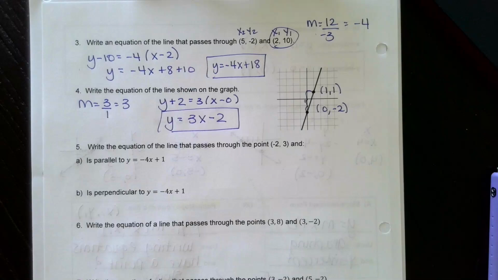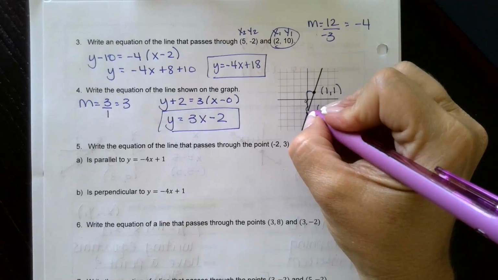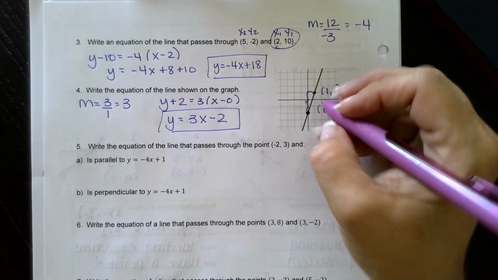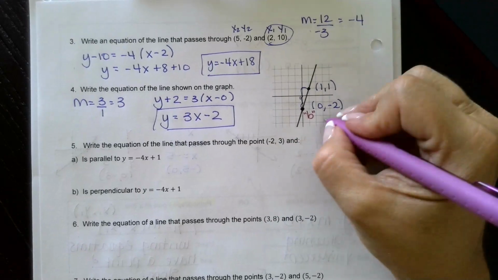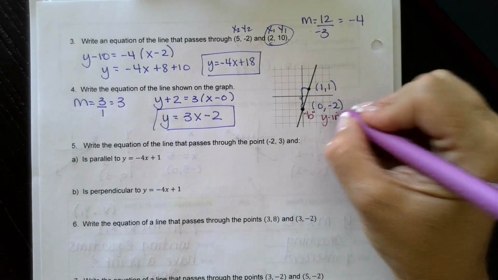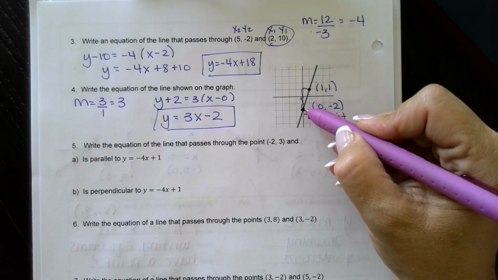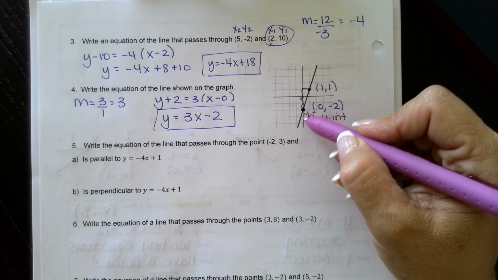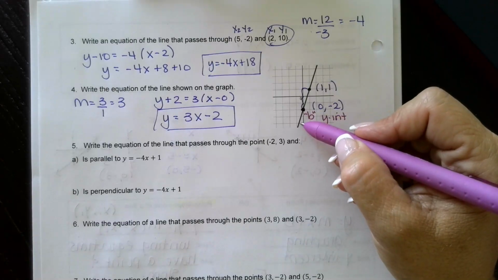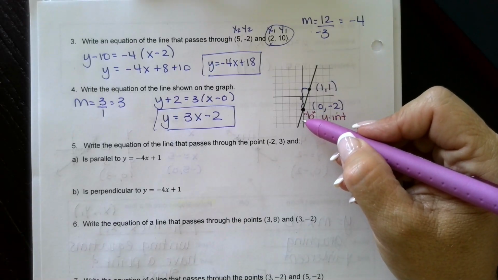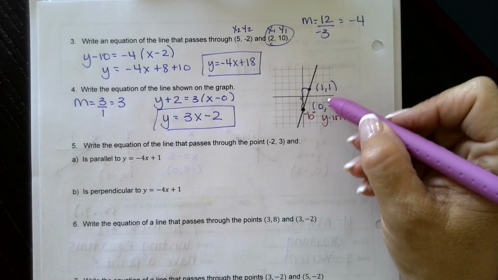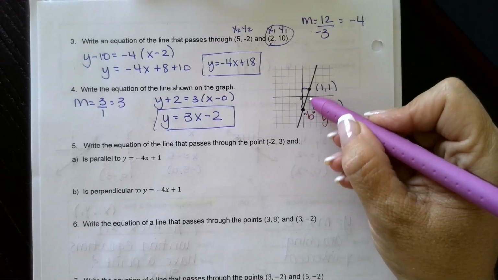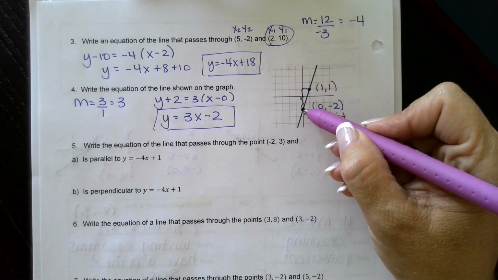Now, let me show you an even easier way to solve that. We know that this point right here is my b value. And this is my b value because it is the y-intercept. The y-intercept is where my line hits the y-axis. It's not always where it crosses the y-axis. We're going to do some things with quadratics this year where it's not necessarily going to cross the axis. But in this case, we do cross through, but it's where we hit the y-axis.